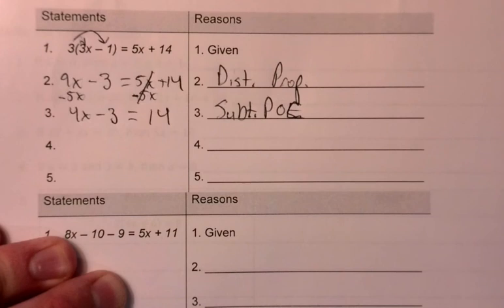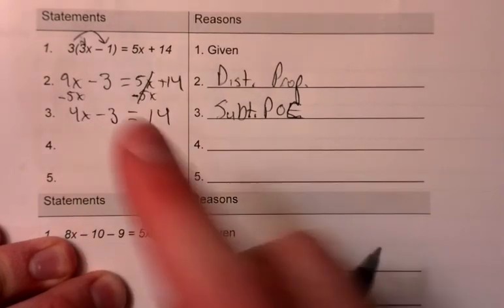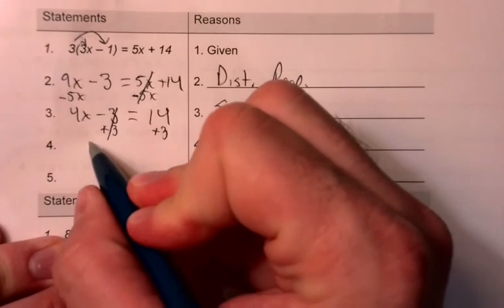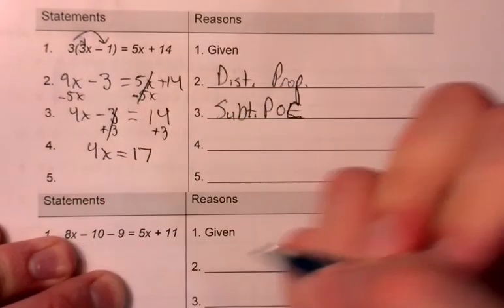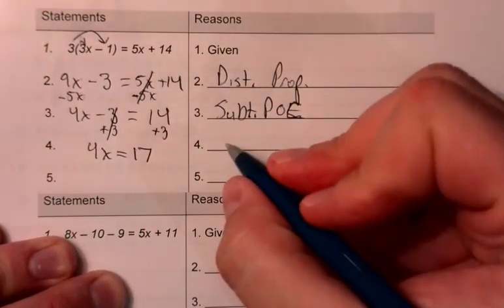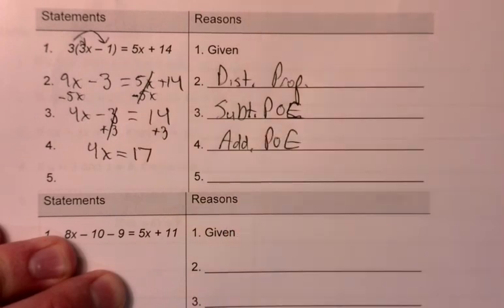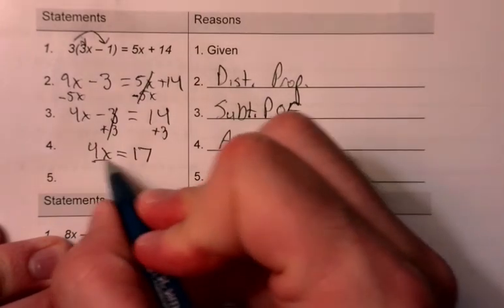Alright, and so now we're just solving this here. So we would add 3 to both sides. So 4x equals 17. And again, I added something to both sides. So that's the addition property of equality. And then I would divide by 4.